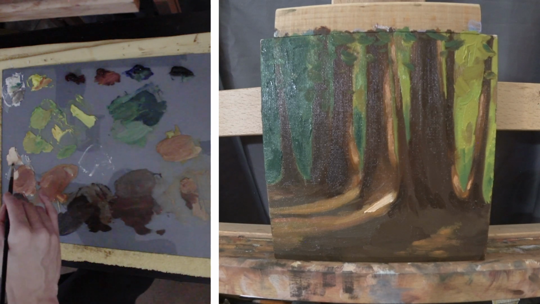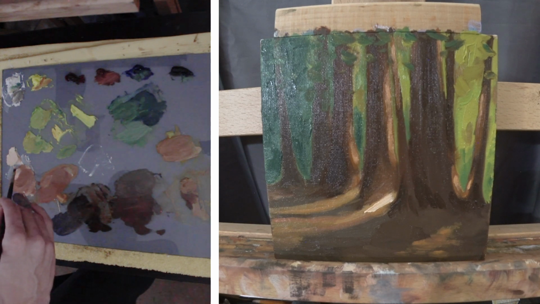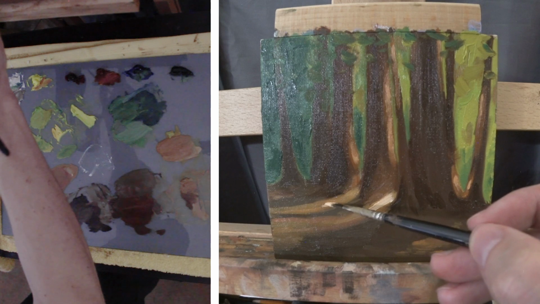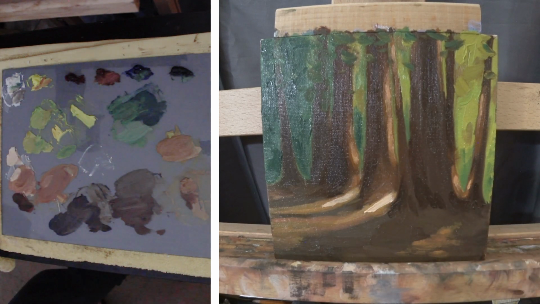I don't know if it fits in the painting. We're gonna have to wait and see here in a second. I think I'm gonna put one more. I know I said I wouldn't, but I'm gonna do one more just to give it a little more consistency. Slight bit there.